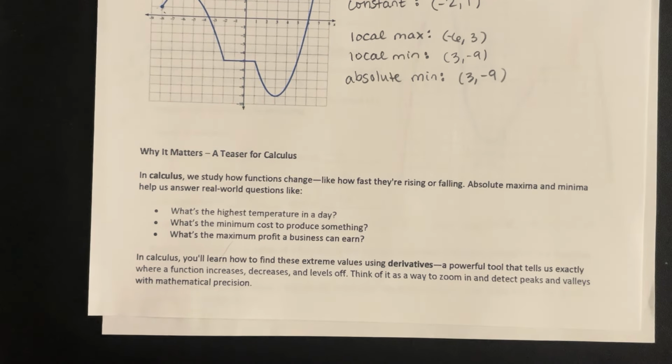As we learn about this in calculus, you'll hear something about derivatives. If you've ever heard that terminology, that's when we will describe the slope of the line, and we use that to find these extreme values. So that's something to look forward to if you're going on into calculus.